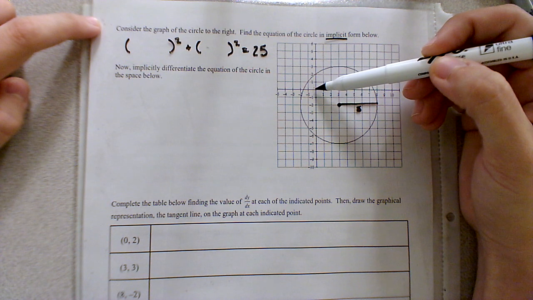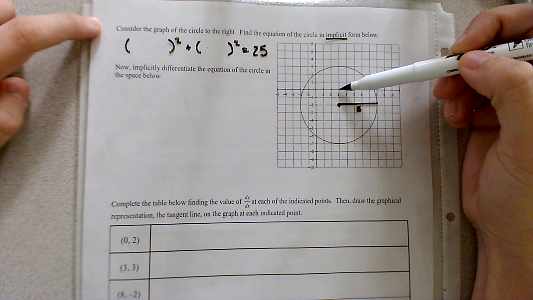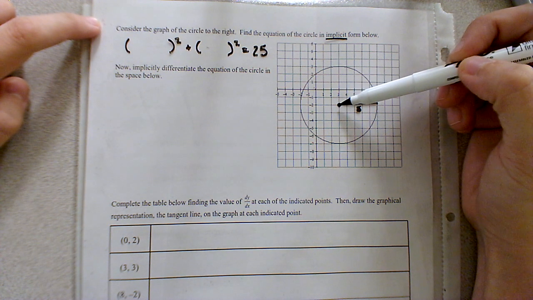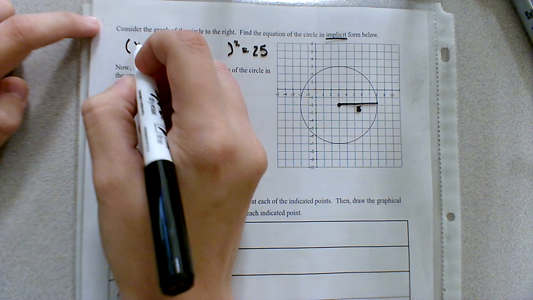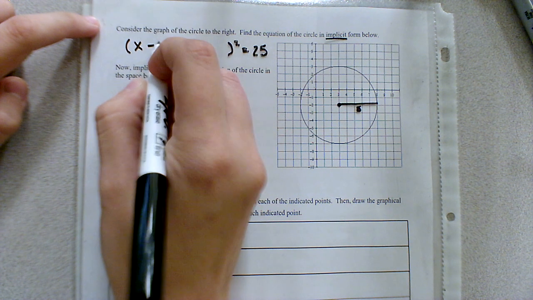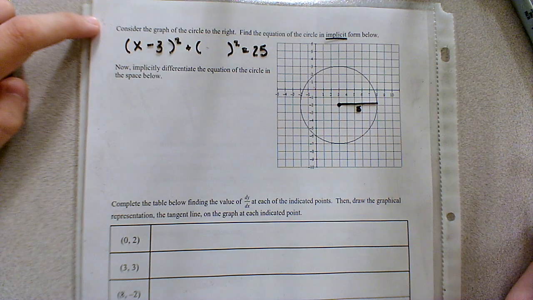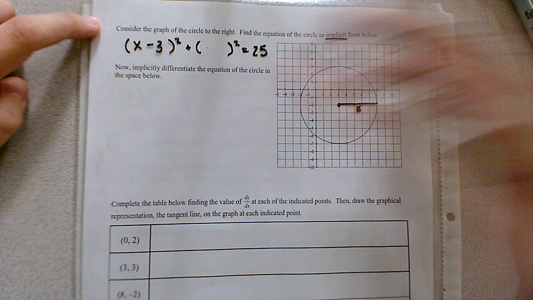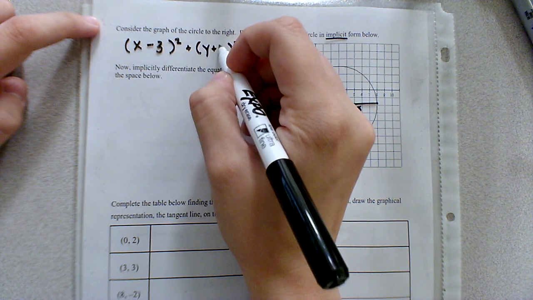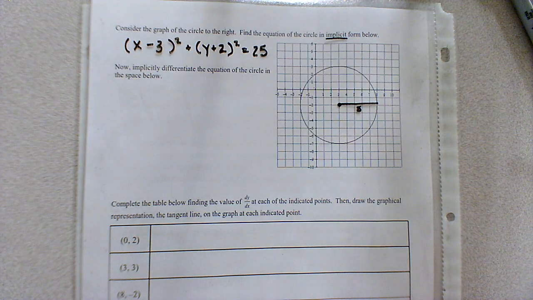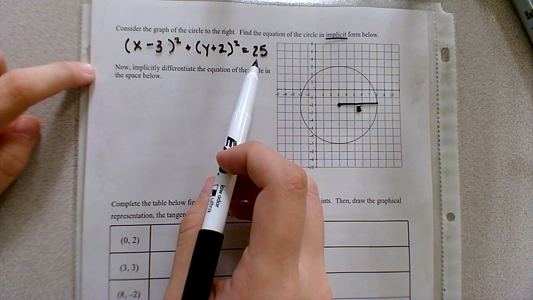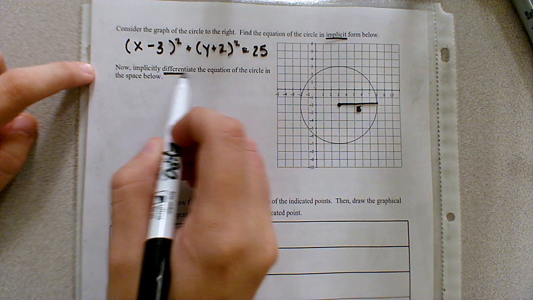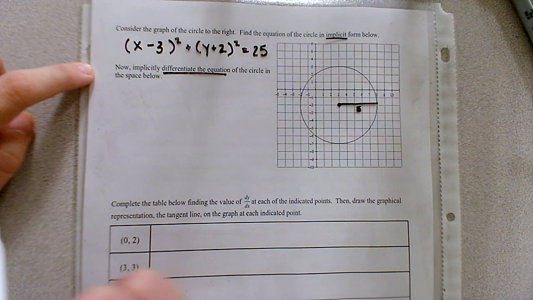So instead of being at the origin, the center was moved right 3 and down 2. So we're going to show the idea of moving right 3 by subtracting 3 from the x, and we'll show that it moved down 2 by adding 2 to the y. Now that we have the implicit equation of the circle, we can find the derivative of this. Pretty simple. We're just remembering to write a dy over dx anytime you take the derivative of a y variable.